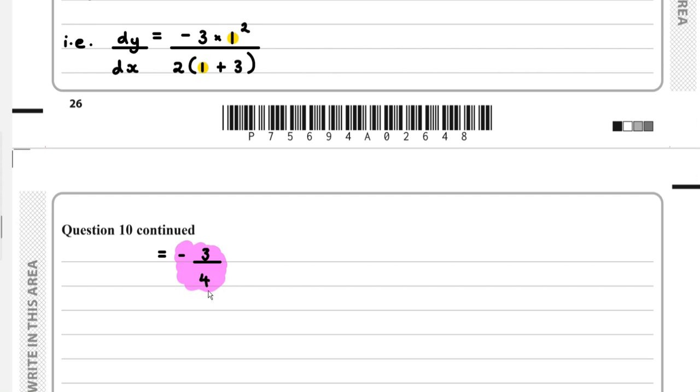And if we use the point (4, 2), and using y minus y1 equals m multiplied by x minus x1, we have y minus 2 equals -3/4 multiplied by x minus 4.